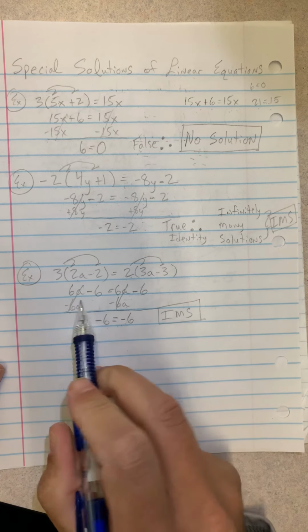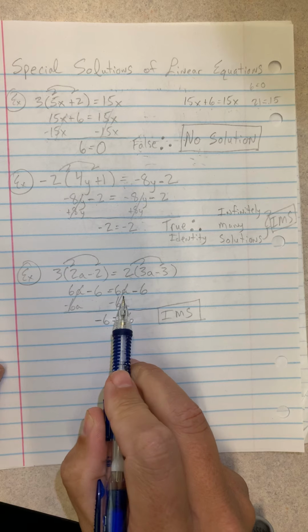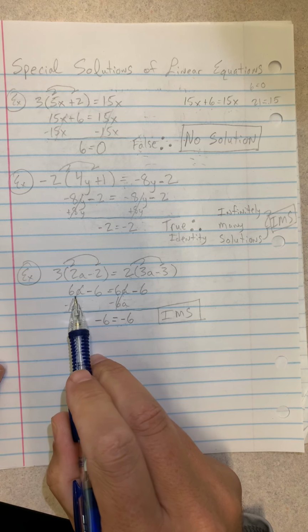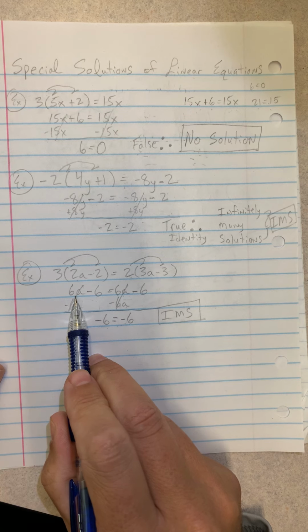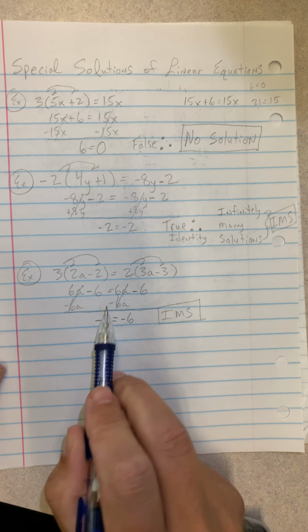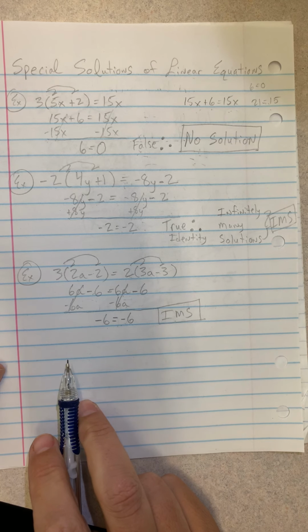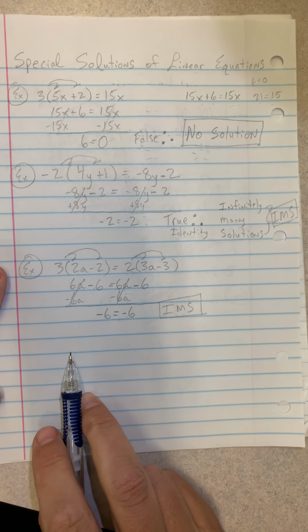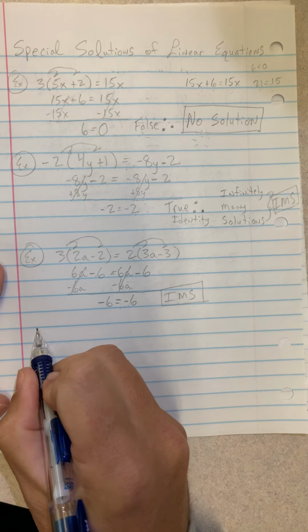There is no value for a that I can plug in. I could plug in 5 billion. I'm always going to multiply 5 billion by 6 and subtract 6, which is going to give me the same on both sides. So there's no value of a that will not satisfy this equation.